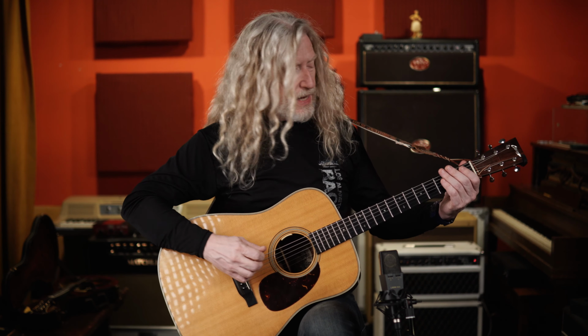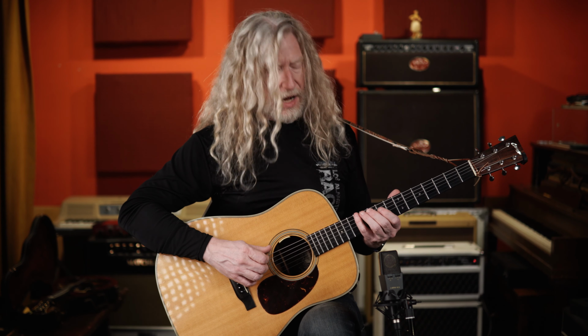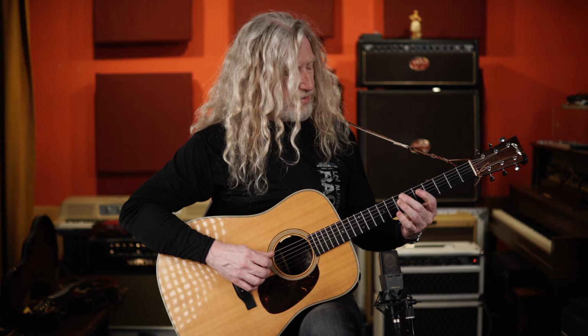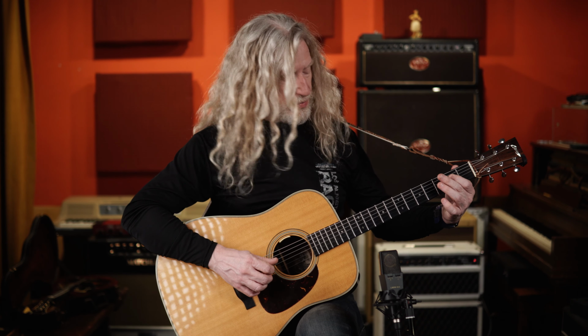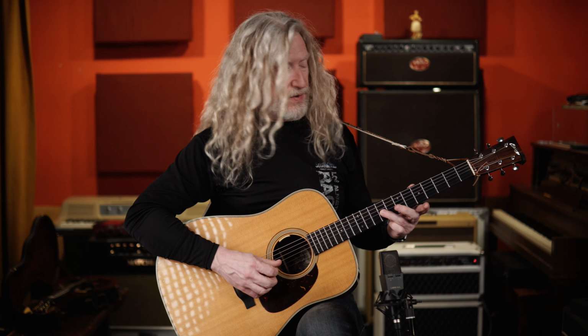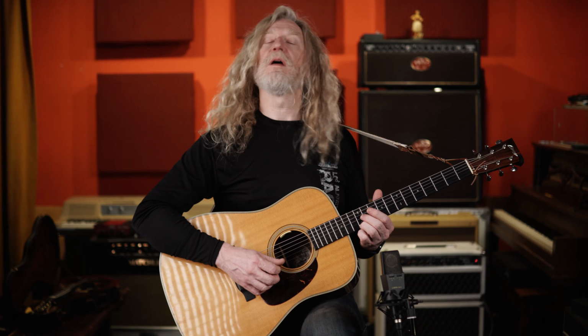So for example, the E is available on the open E string, then the first octave would be the 12th fret of the low E string, then the 7th fret of the A string, then the 2nd fret of the D string, then the 9th fret of the G string, the 5th fret of the B string, and the open E string, and finally the 12th fret of the high E string.